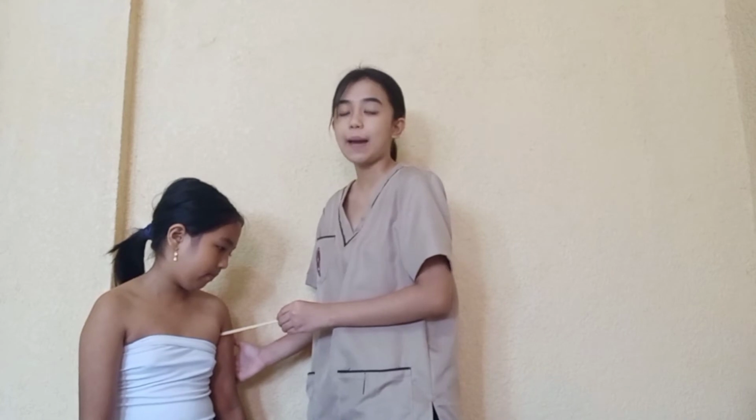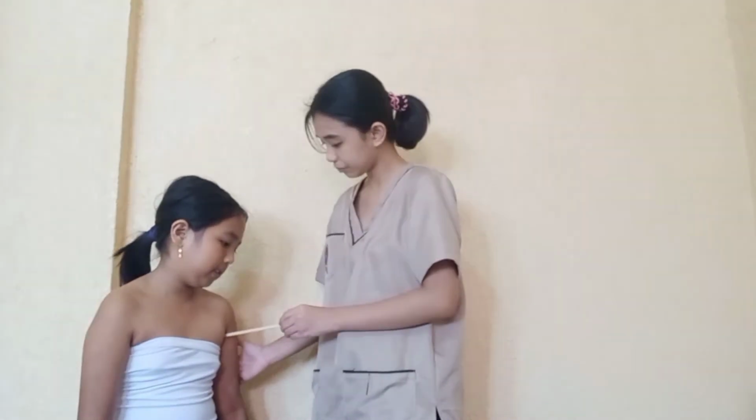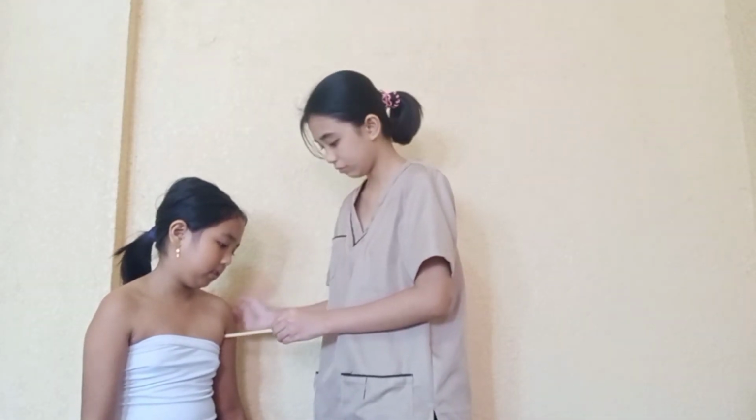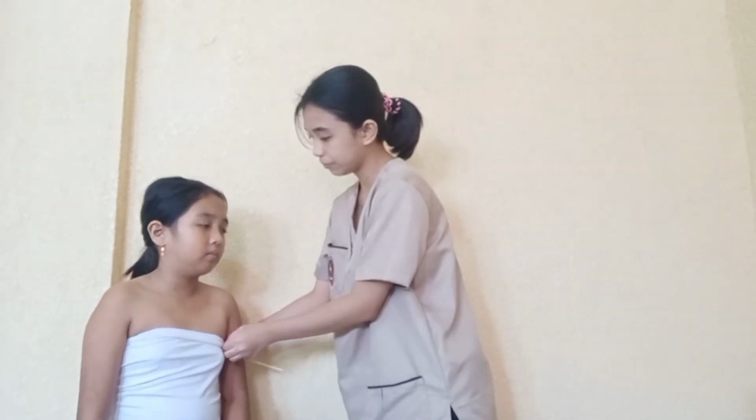After that, I'm going to hold in the probe and wait until I hear a beep. Then I'm going to carefully remove the probe and note the temperature reading. The temperature of my patient is 36.5 degrees Celsius. Next, I'm going to cover the patient and help her to a comfortable position. Ma'am, are you comfortable in your position now?